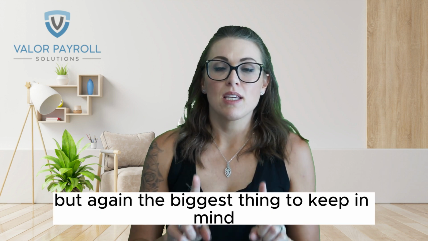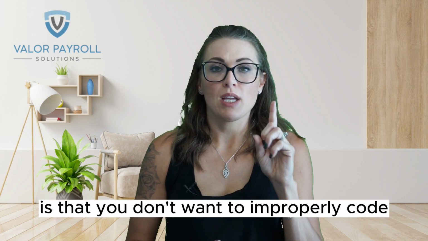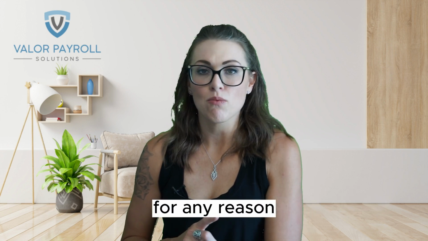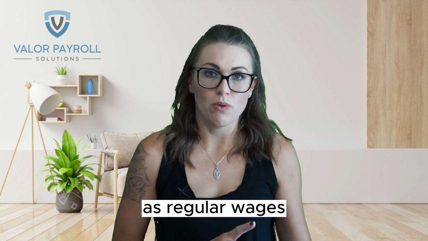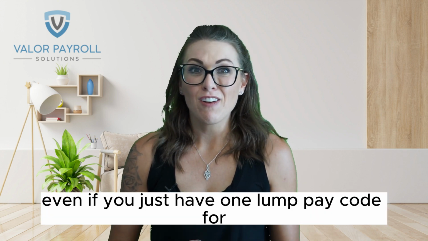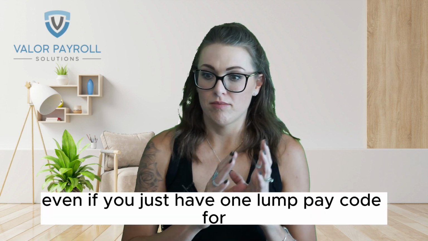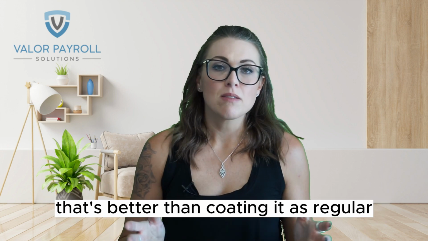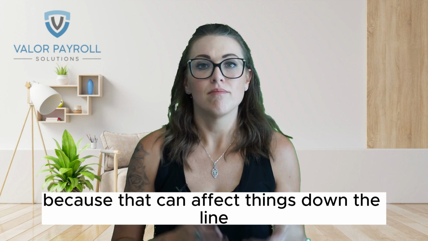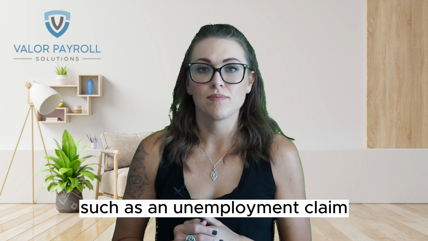But again, the biggest thing to keep in mind is that you don't want to improperly code non-work hours for any reason as regular wages. Make sure that you're separating those out with different pay codes. Even if you just have one lump pay code for time not worked, that's better than coding it as regular because that can affect things down the line, such as an unemployment claim.